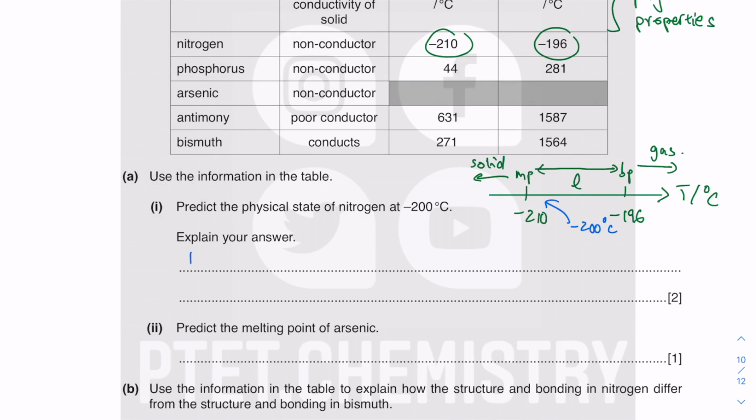So it's a liquid because, I'll use a slightly different explanation to above, but it's the same way I've explained above. Basically, minus 200 degrees Celsius is between melting point and boiling point. Therefore, it's a liquid.